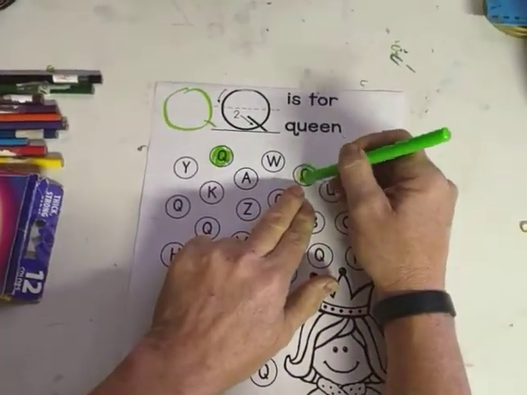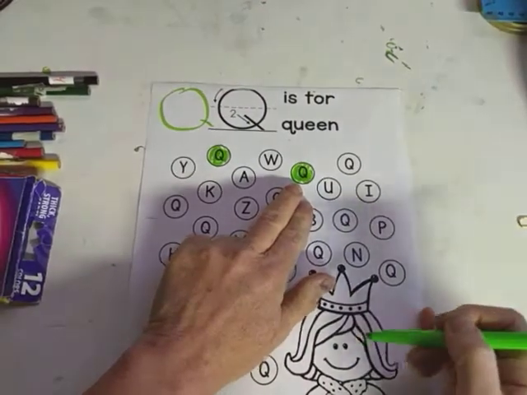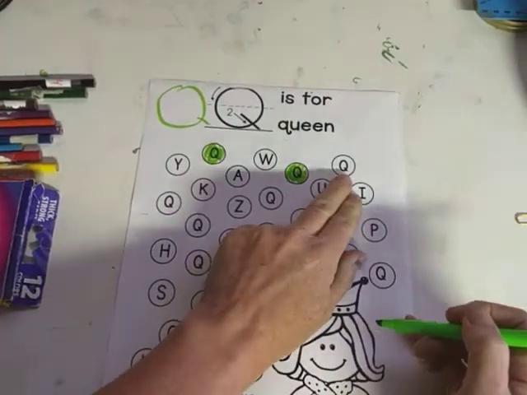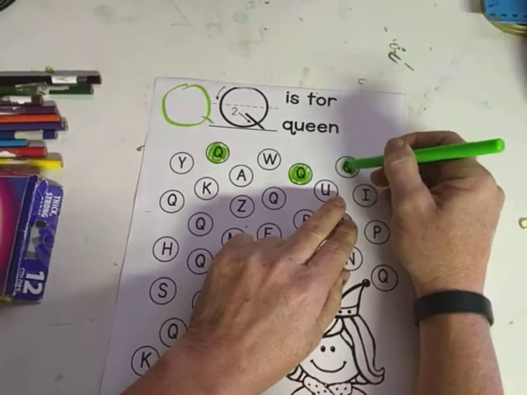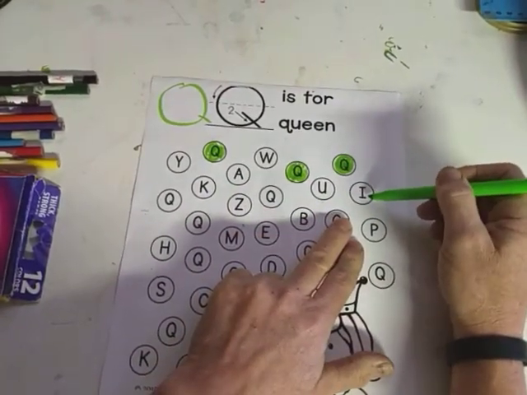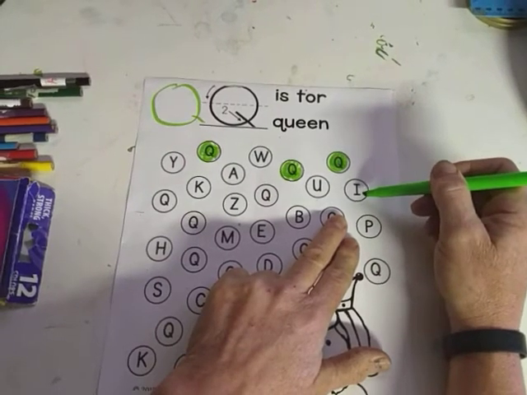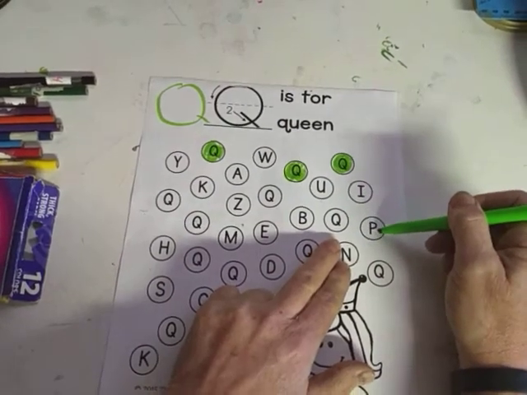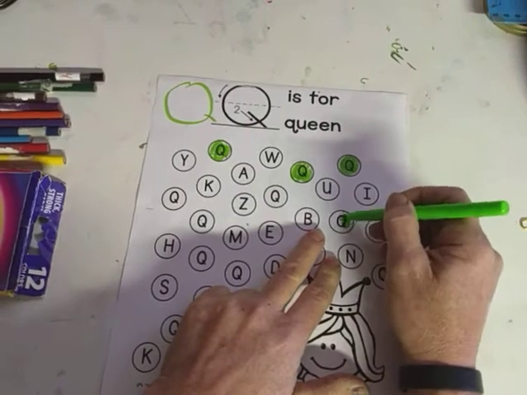What was the Q for again? Q is for queen. Here's another word that starts with Q. How about quick? Like the rabbit is quick to run in the bush. Oh, here's another Q.